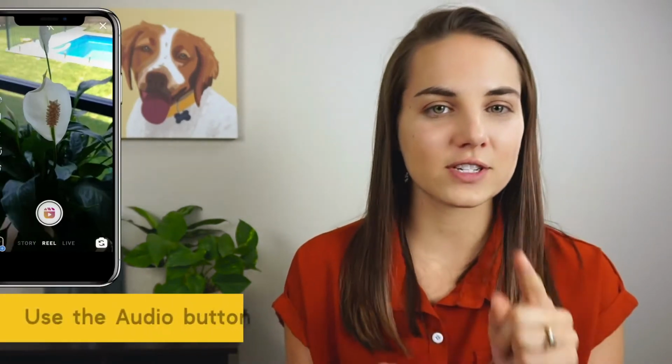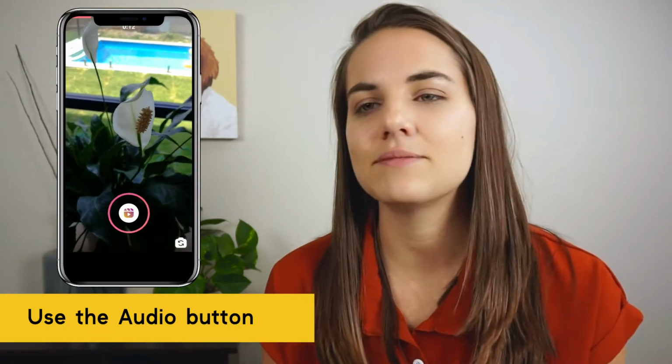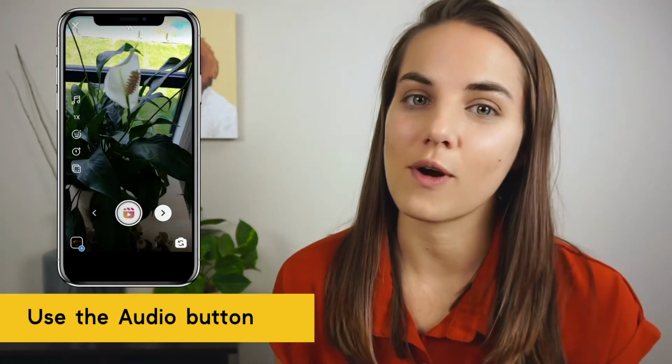So today I'm going to tell you how to add music to your Instagram Reels, especially if you're using this as an artist or for business to grow your audience and following on Instagram. All right, so here's how to add music to your Instagram Reels. First of all, of course, you can just use the audio button if you have it. Simple, easy. Unfortunately, it's not available for everyone.